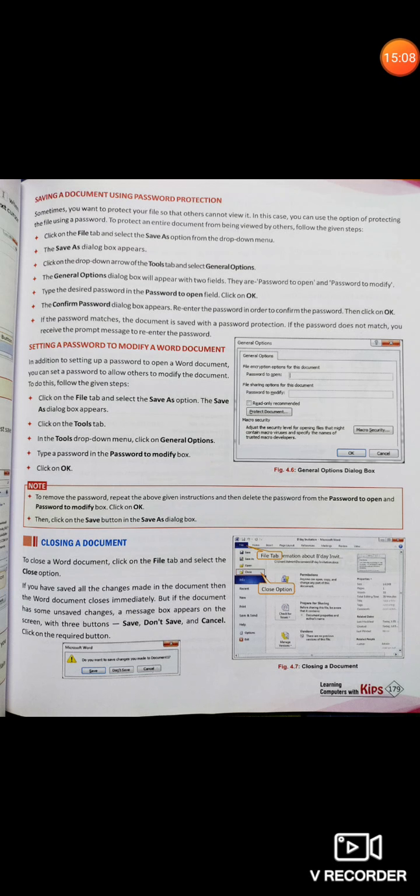Next is closing a document. How can we close a Word document? To close a Word document, we have to click on the File tab and select the Close option. If we have saved all the changes made in the document, then the Word document closes immediately. But if the document has some unsaved changes, a message box will appear asking, do you want to save changes that you made to Document 1, that is the name of your document.